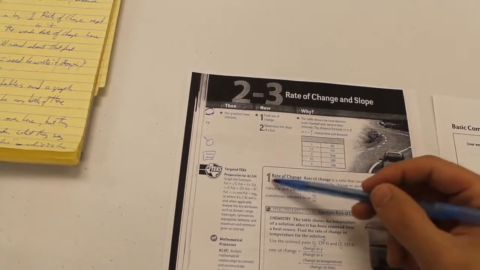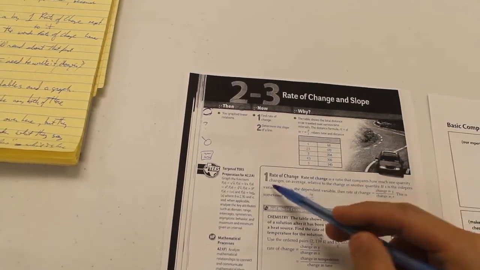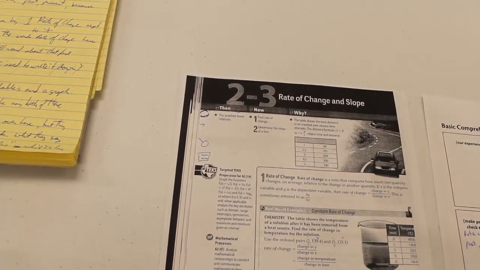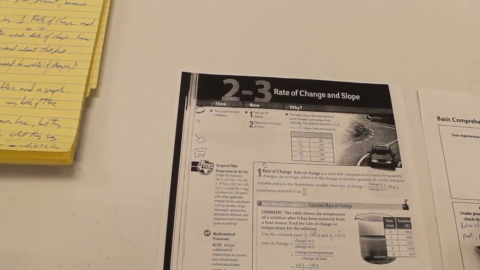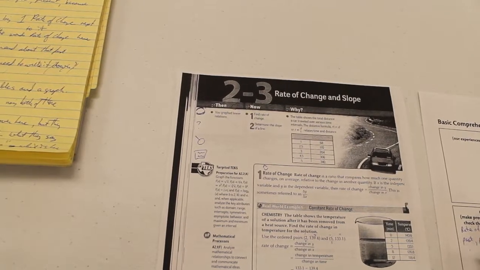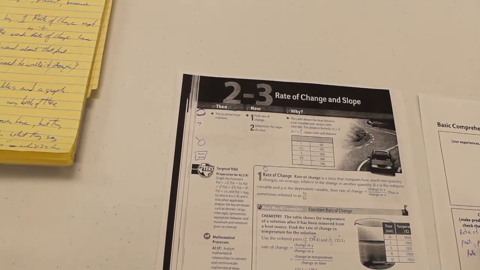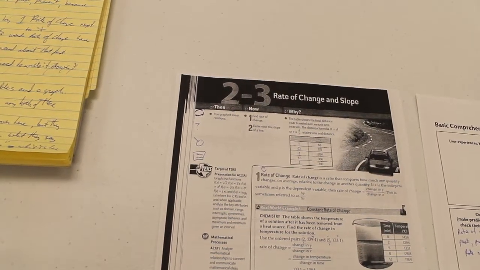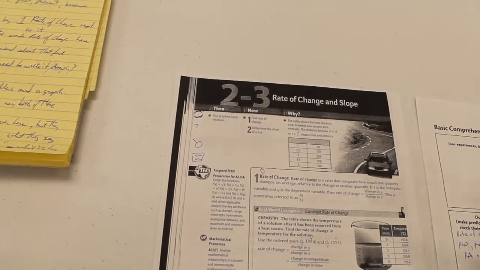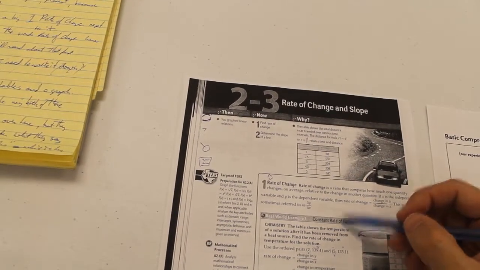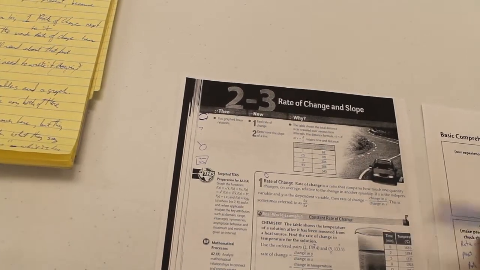Next thing I notice right off the bat are the ones and twos. So maybe those are related to each other. And I see rate of change again. I'm predicting that rate of change must be important. And then I see rate of change again down here with this real world example. So it's kind of confirming my suspicions.